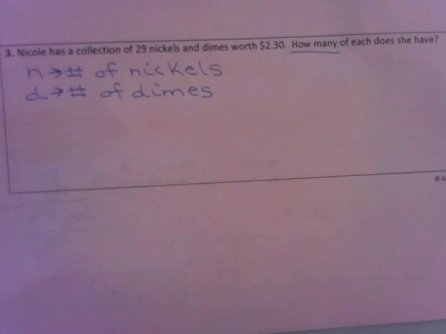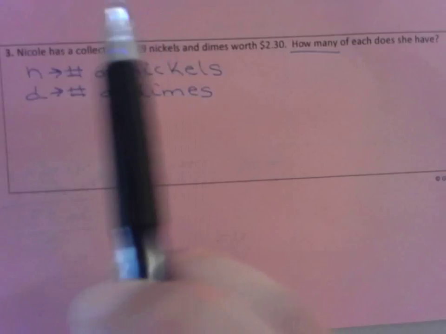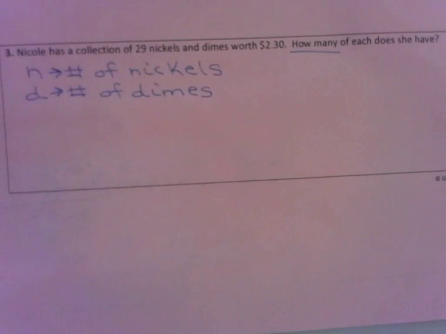Now read the first sentence. Nicole has a collection of 29 nickels and dimes worth $2.30. As I read this, what information do they give me? She has 29 nickels? Read it. She has a collection of 29 nickels and dimes. So 29 is actually both combined, yes. It's kind of hard to read, but 29 is the total number of nickels and dimes. So 29 nickels and dimes.